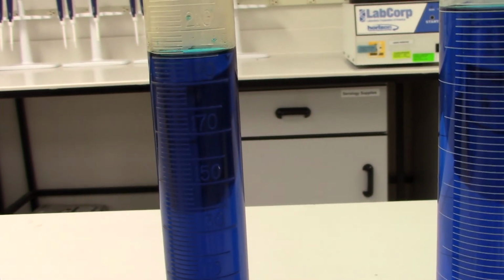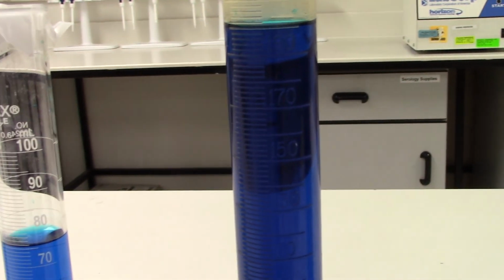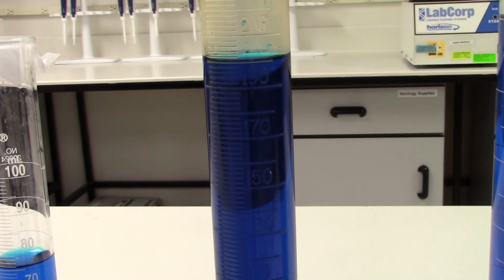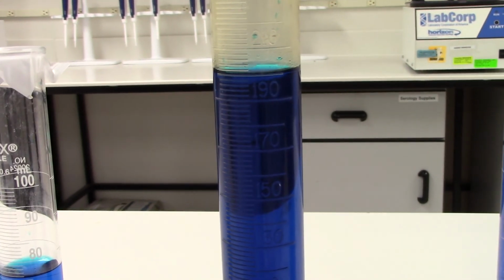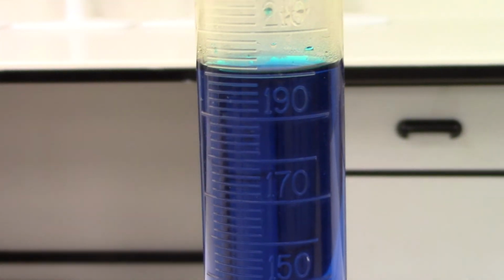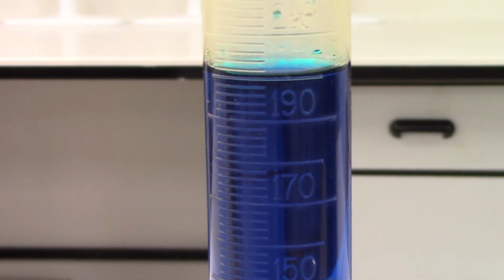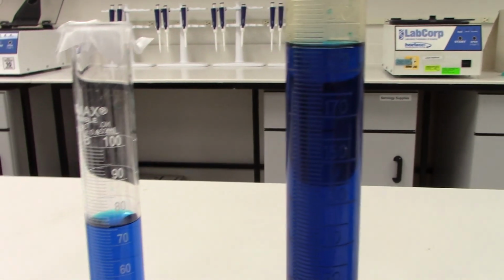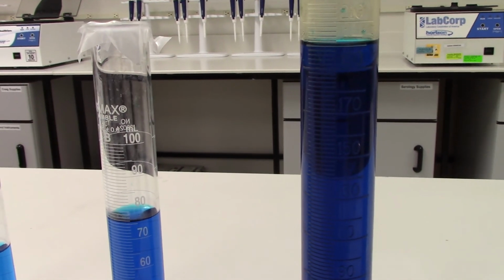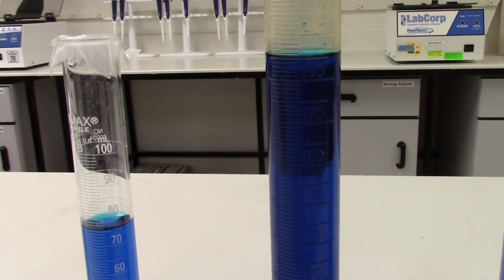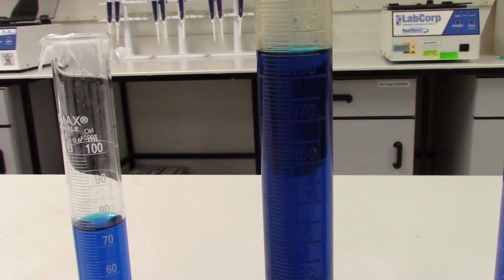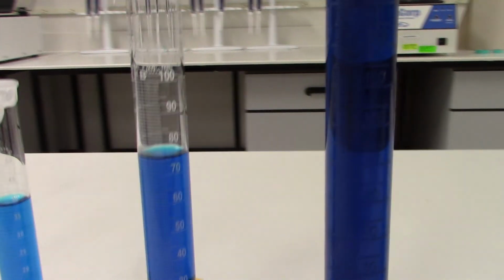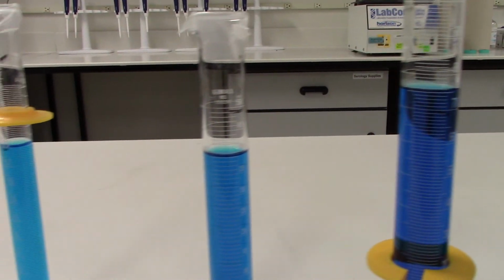E is a 250 milliliter graduated cylinder, and it contains exactly 200 milliliters of liquid. And I want to point out at this point, this is a plastic graduated cylinder. Whenever we have plastic graduated cylinders, you can tell that the curved line at the surface of the liquid is not quite as curved as when we have a glass container.